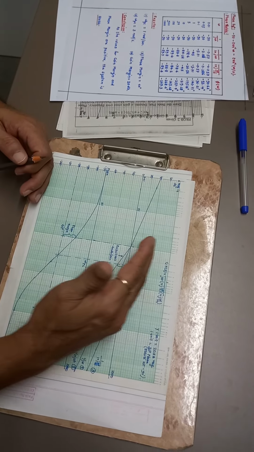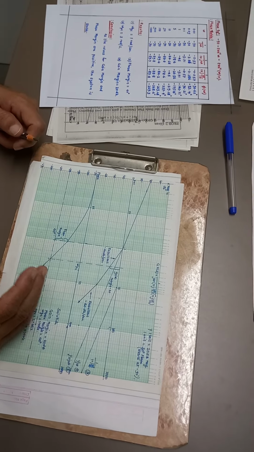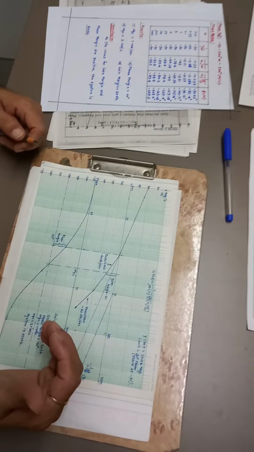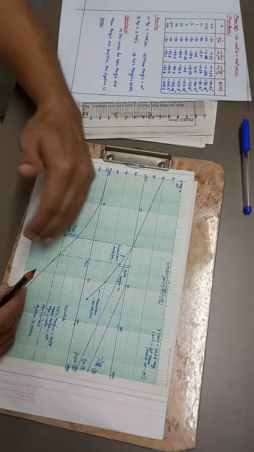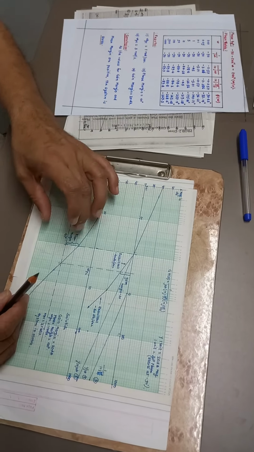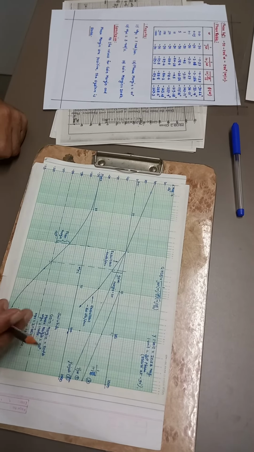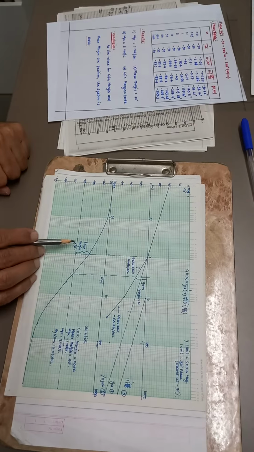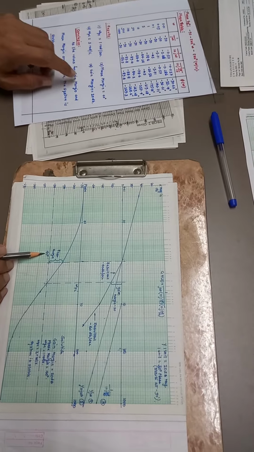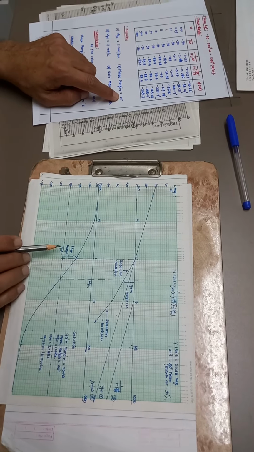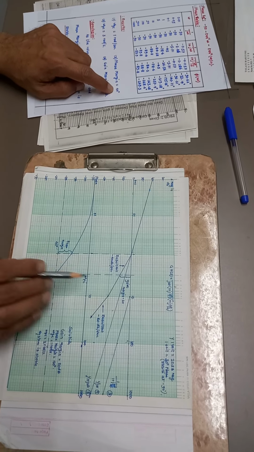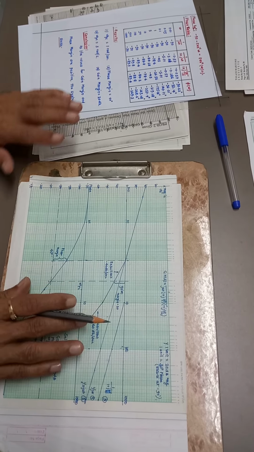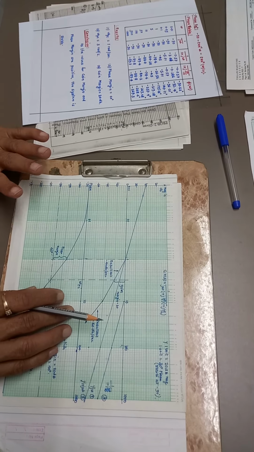Had this been above this, the gain would have been positive and the system might have become unstable. Similarly, had this been down over there, that means the phase margin would have been positive, then the system would have been unstable. So because the phase margin is positive 40 degrees and the gain margin is also positive 20 dB, we can say the system is a stable system.